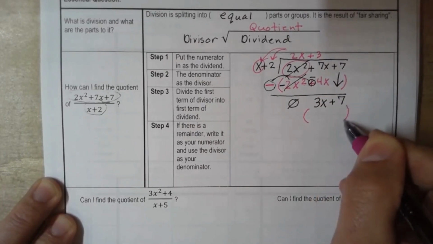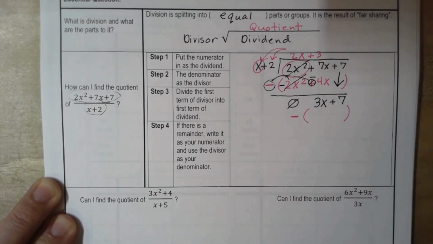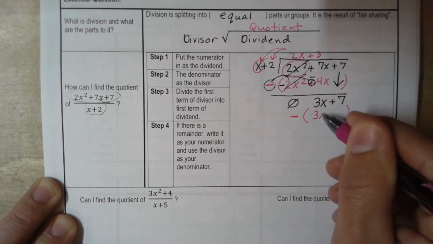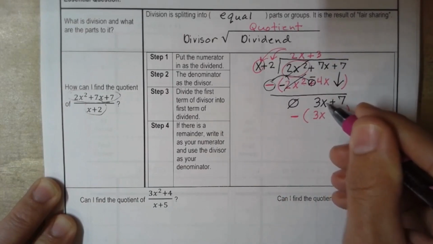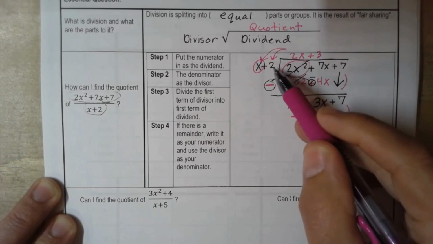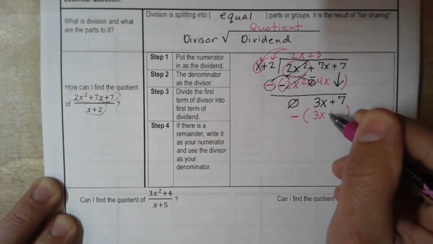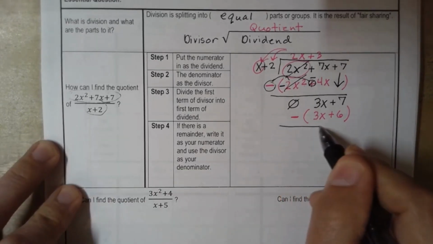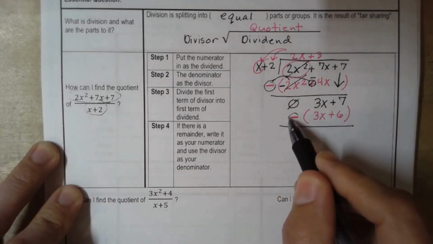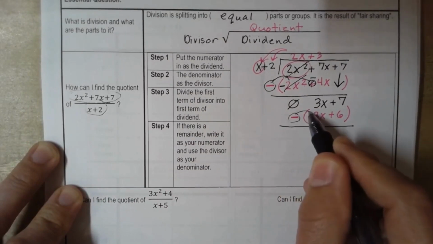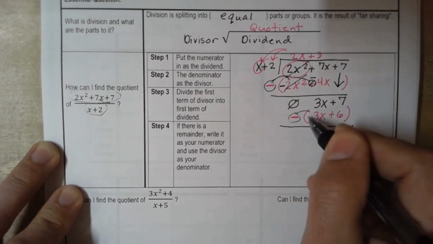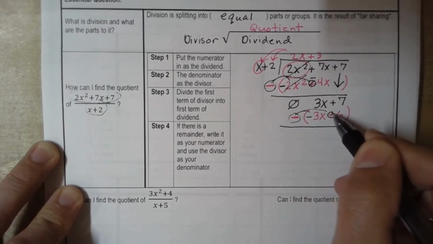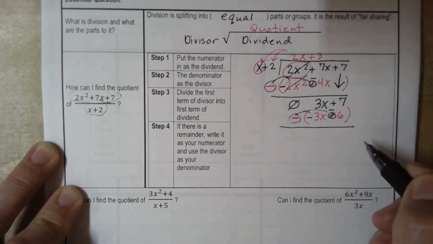Now I am going to put my parentheses again and put my negative sign on the outside. So positive 3 times x gives me a positive 3x, which is the same thing we have up here, which was our goal. Then 3 times positive 2 is going to give me a positive 6. Now once I do that, I'm going to draw my line underneath, and I want to go ahead and distribute my negative sign. So a negative 1 times 3x gives me a negative 3x. Negative 1 times 6 cancels out that positive sign and makes it negative 6.